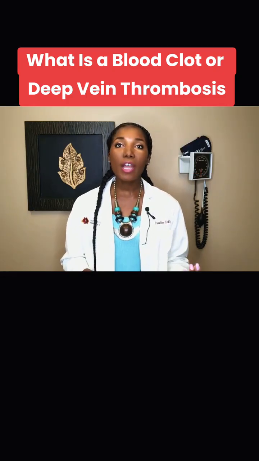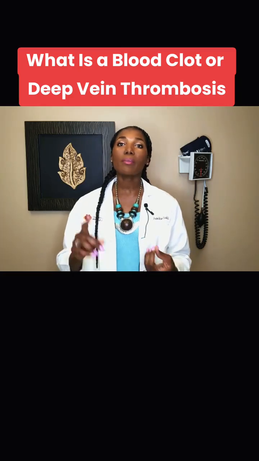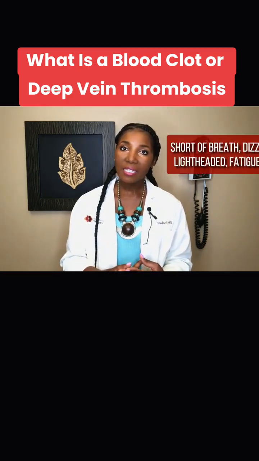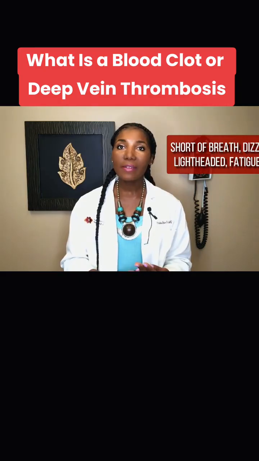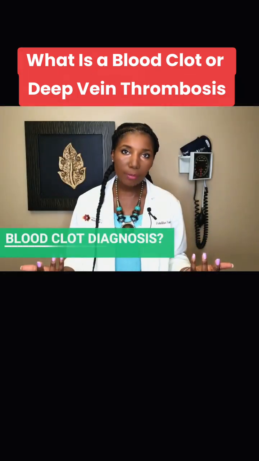If this blood clot does travel to your lung, if you have a pulmonary embolism or pulmonary emboli, well then you can also become short of breath, dizzy, lightheaded, fatigued, and you can get a very rapid beating of your heart. So how do you diagnose a blood clot?